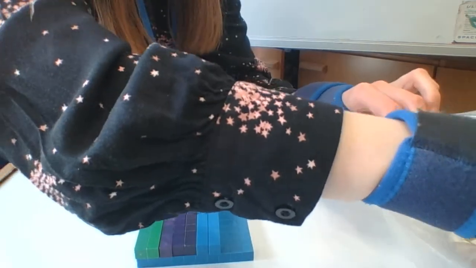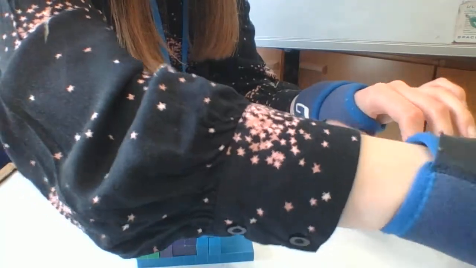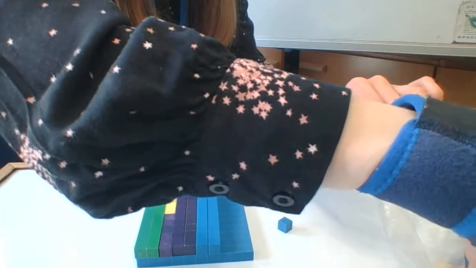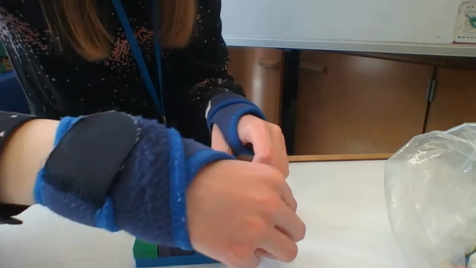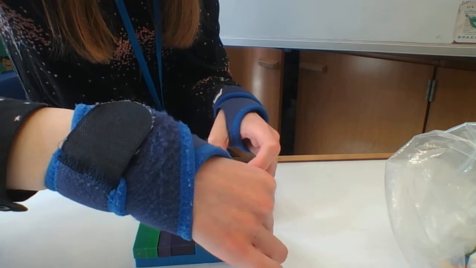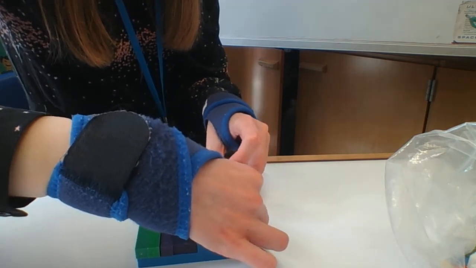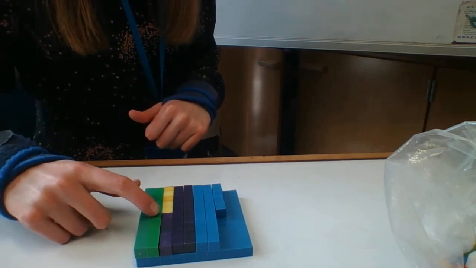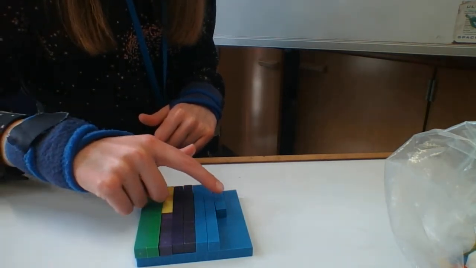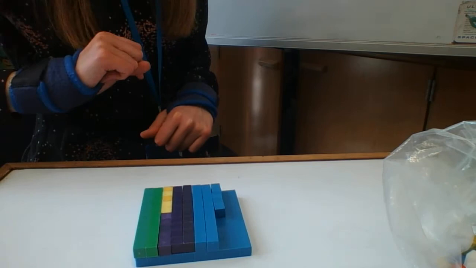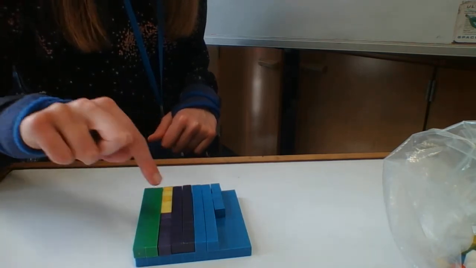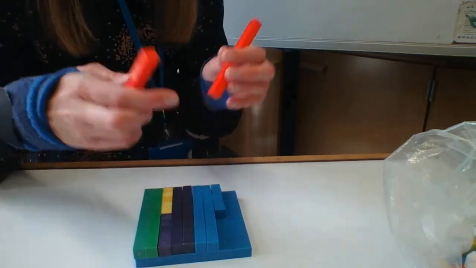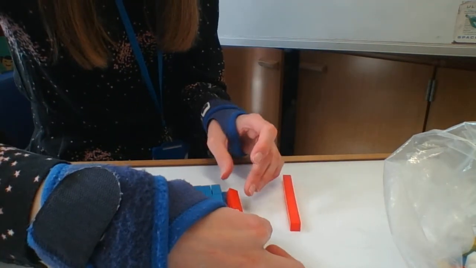20 and 1, 2, 3, 4, 5. 25. 3 25s. 10, 20, 30, 40, 50, 60, 75. 3 quarters of 100 is 75. We're going to need that in a minute. So, and another 25. Let's just check.